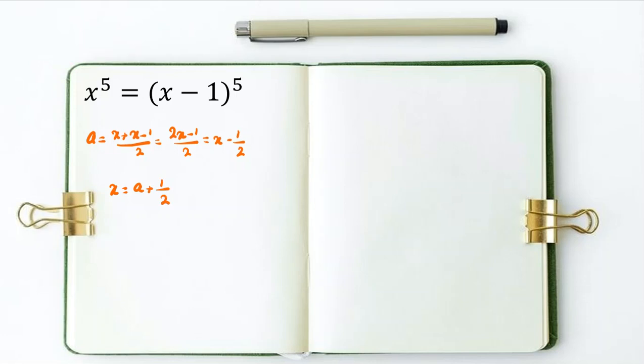Now, here, let's write this equation in terms of a. Left hand side will be a plus 1/2 to the power of 5. And right side will be a plus 1/2 minus 1, which will be a minus 1 over 2, to the power of 5. So, by using x equal to a plus 1/2 and replacing in this equation, we've reached this equation. Now, in the next step, we should raise both sides to the power of 5.